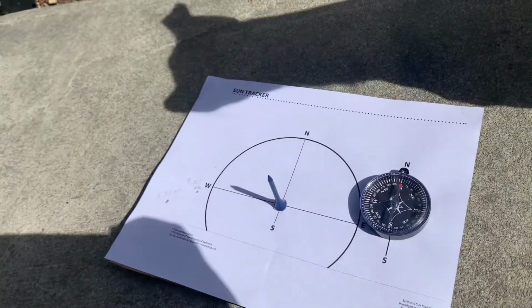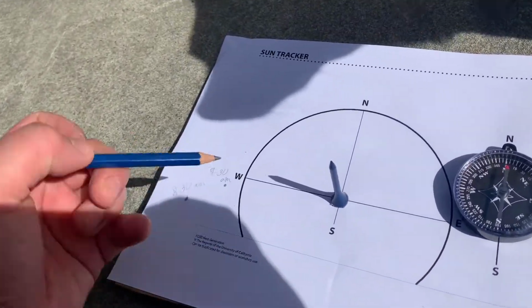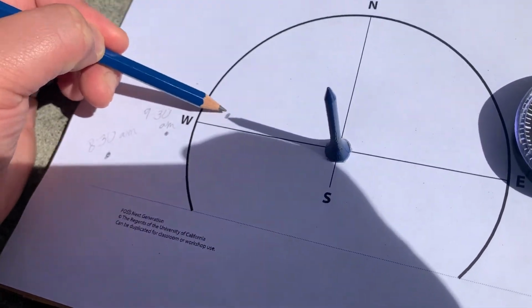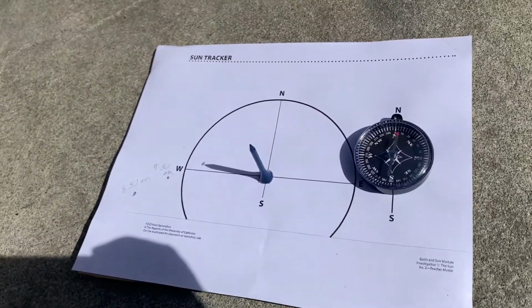This time around, I had a little helper, my dog Avery. You can see a shadow there. So an hour later, 10:30, there is my shadow.